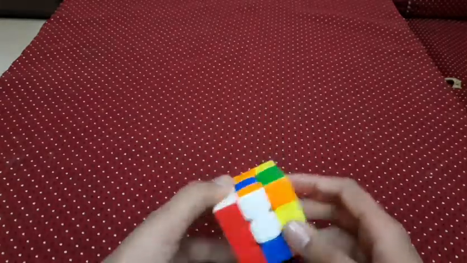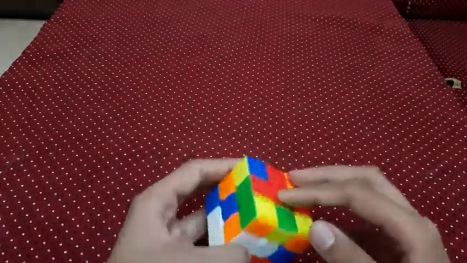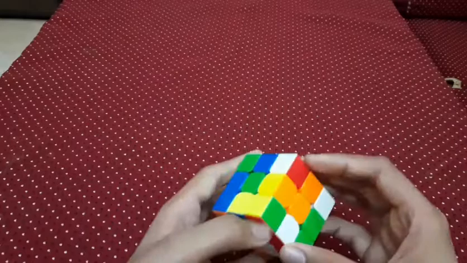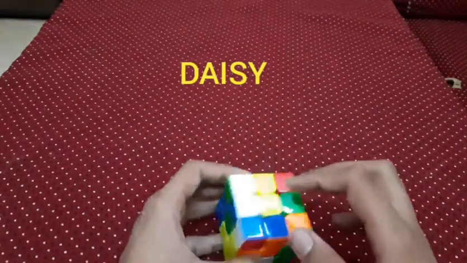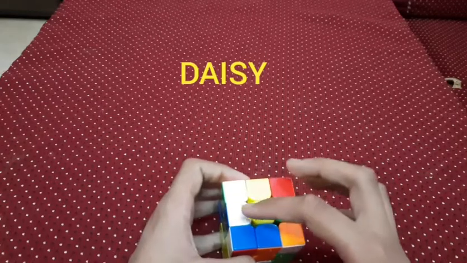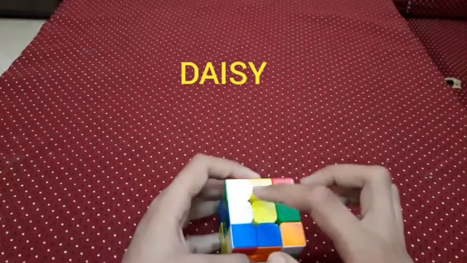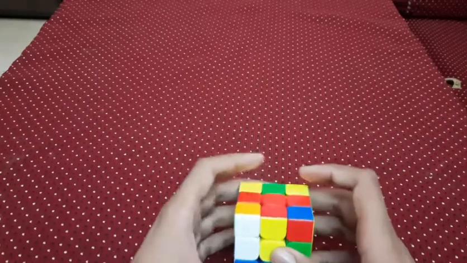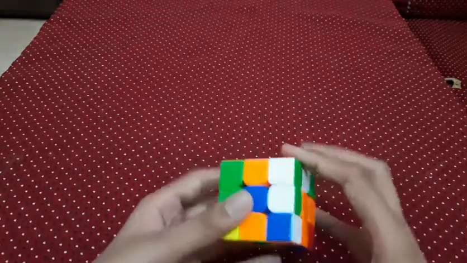Let's start with the first step, which will be a white cross on the bottom and every adjacent color matching like this. So for doing this, you will have to do daisy, which is the white edges around the yellow center like this. You must have the white edges around the yellow center. I like things to be a bit challenging, so try it out for yourself.